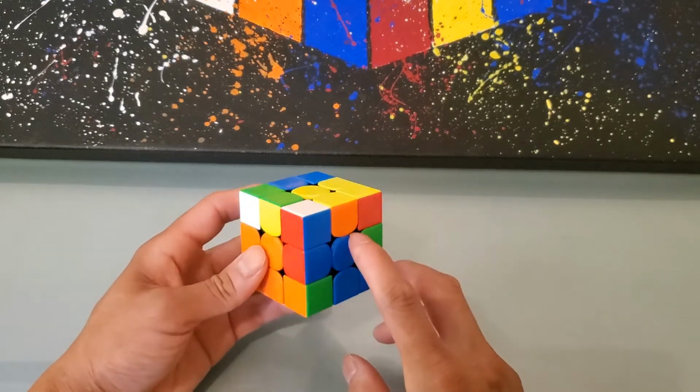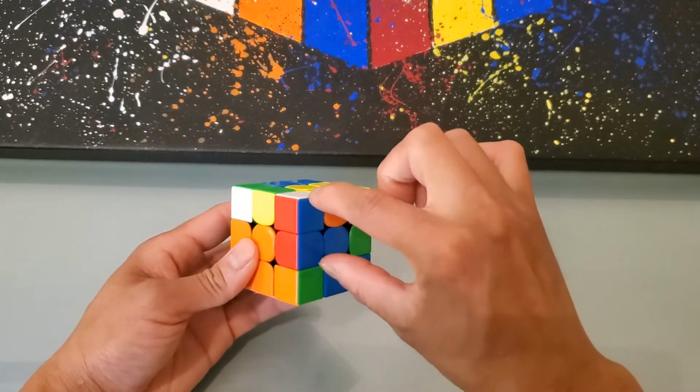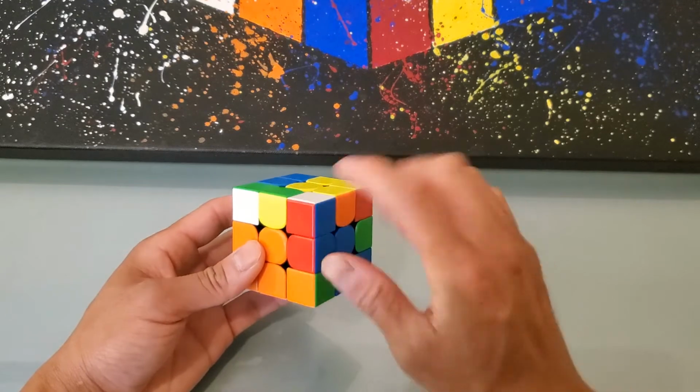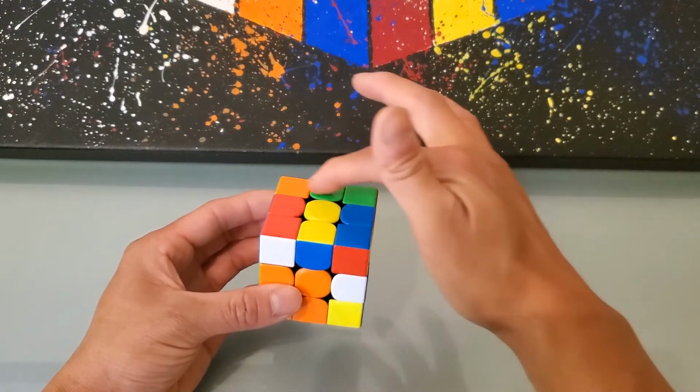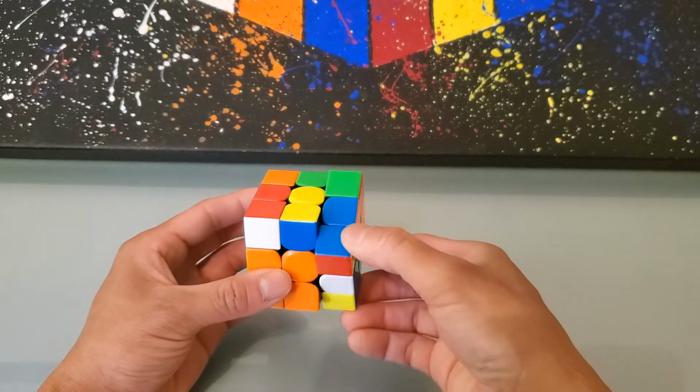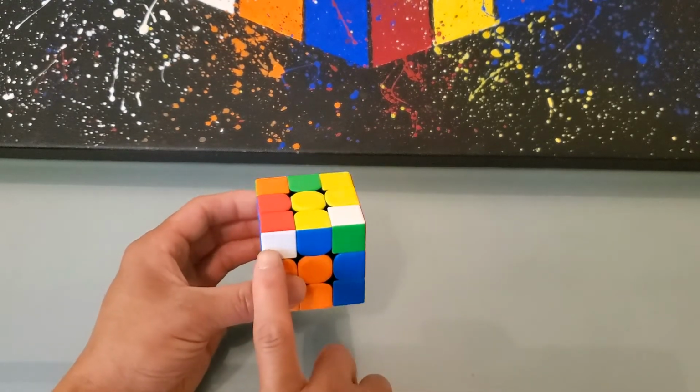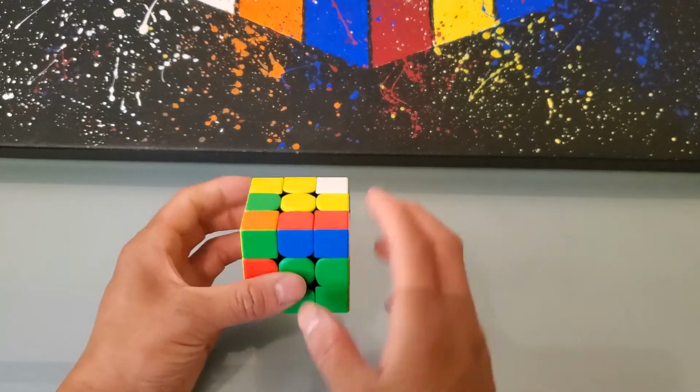Oh, actually, I never talked about this. If it's kind of on this upper half right here, you go away and then do a right finger twice. 1, 2, so it clears out of the way, and bring the right side back down to fix your cross. And now we have this F2L pair. Now you can just go ahead and insert it.